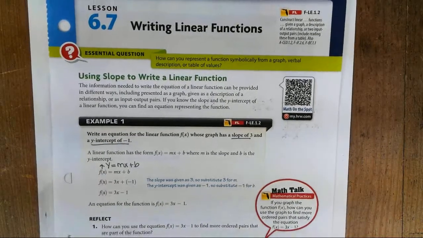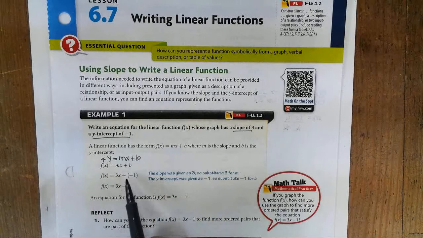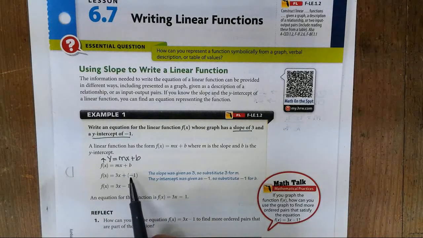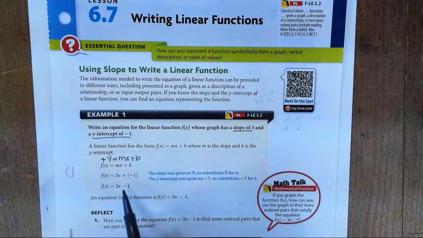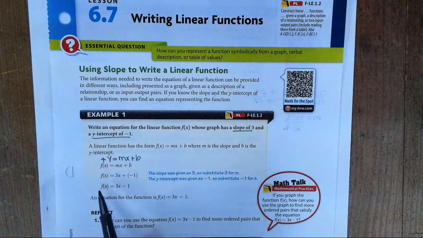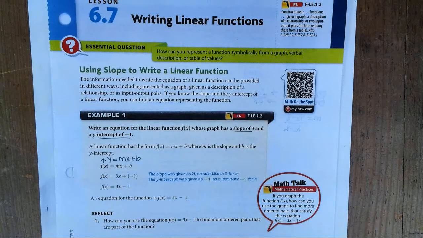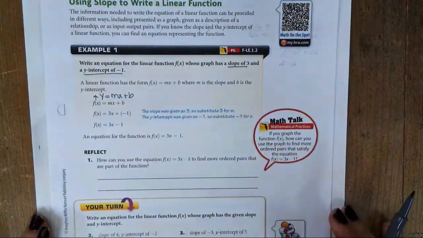In this case, whenever you do have a negative intercept, just make sure that you are simplifying this so that you do not have a plus negative, that you're just rewriting it as minus. All right, so over here, that's all you're doing. Your answer is just f of x equals 3x minus 1. How easy was that? All right, so let's go into that reflect question.